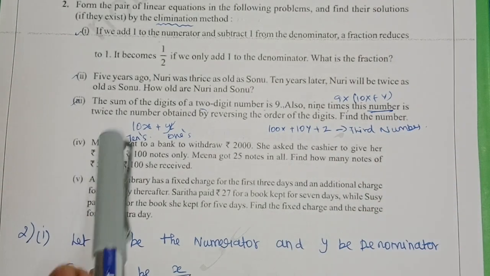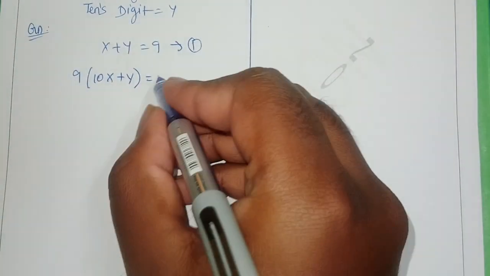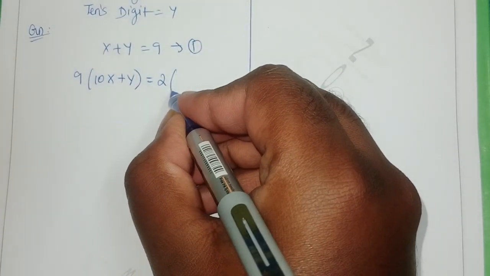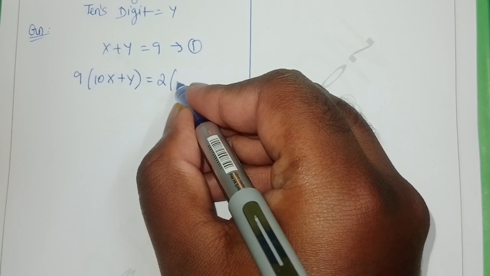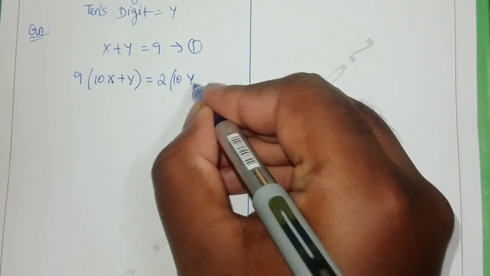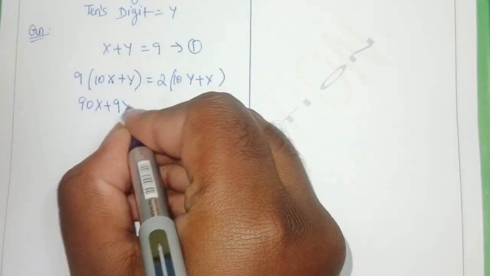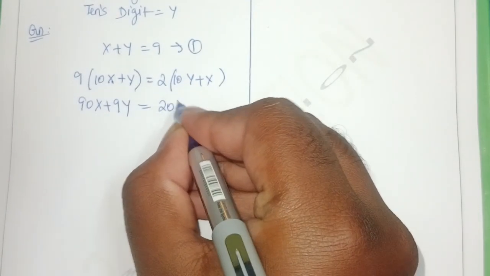And it is twice the number obtained by reversing the digits. Reversing the number means the ones digit will be in the tens place, therefore 10y plus x. Therefore 90x plus 9y equal to 20y plus 2x.